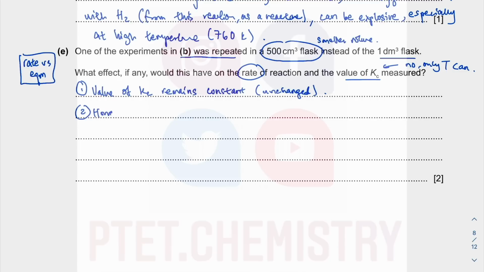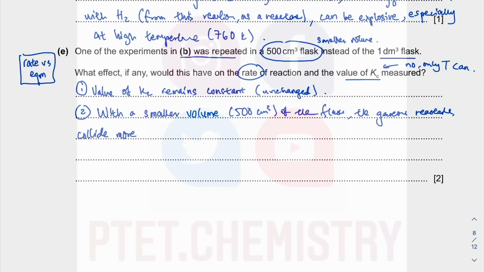However, the rate, you go to a lower volume, so maybe I start explaining first. With a smaller flask, with a smaller volume, 500 cm³ of the flask, the gaseous reactants collide more frequently.